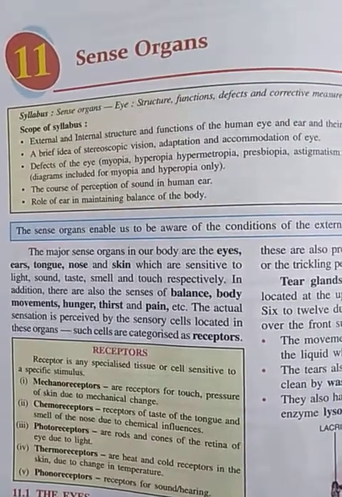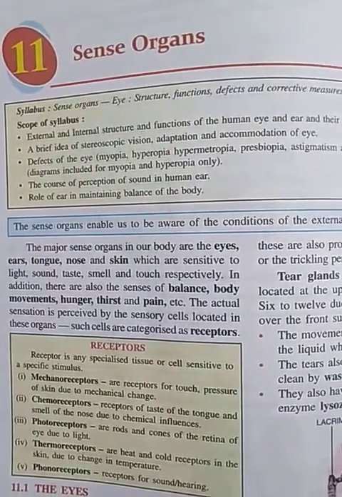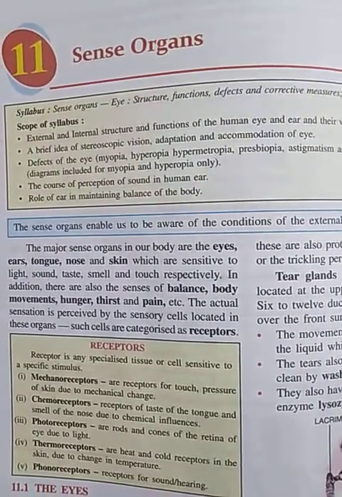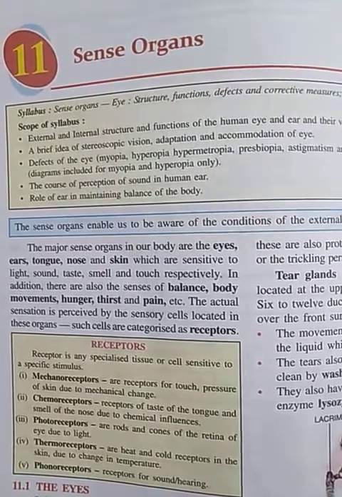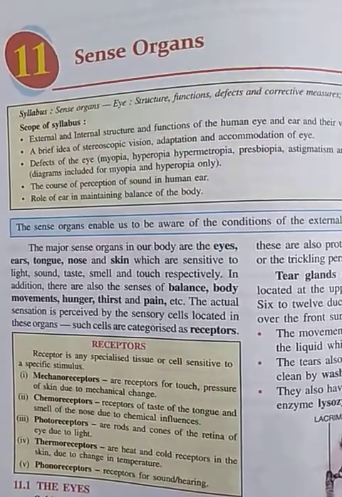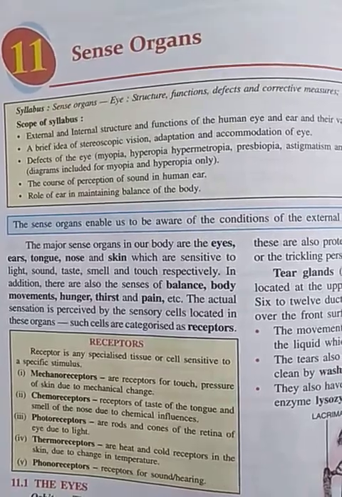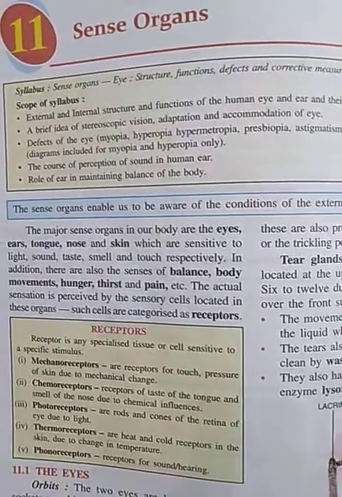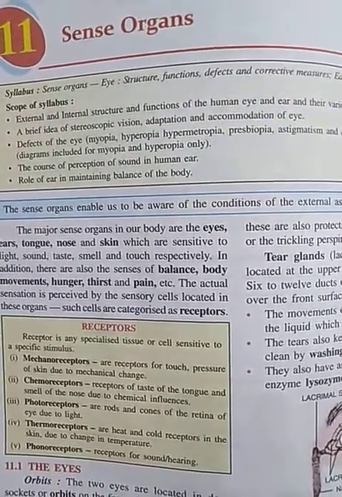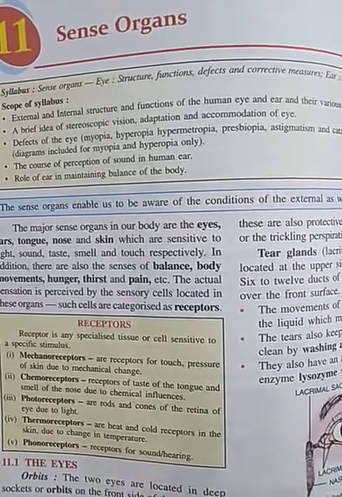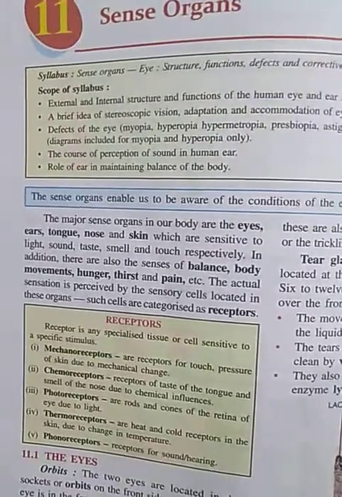The sense organs are the organs present in our body that enable us to be aware of the conditions of the external as well as internal environment. Means by which we come to know about the conditions of our external as well as internal environment.